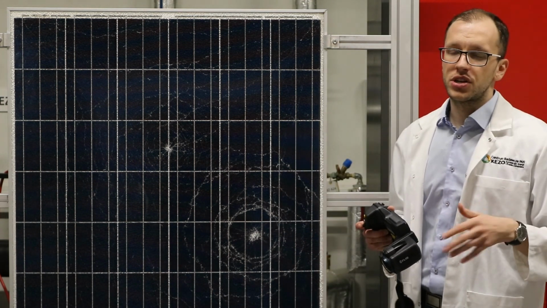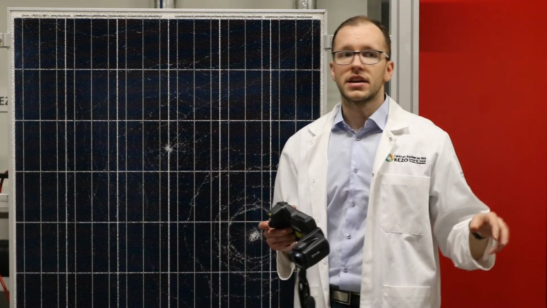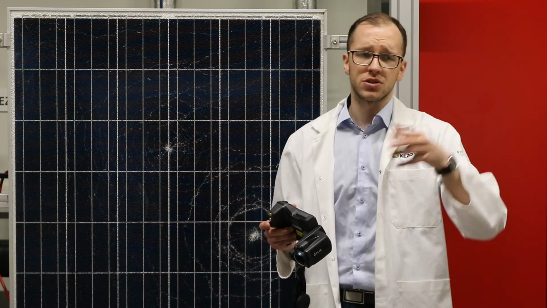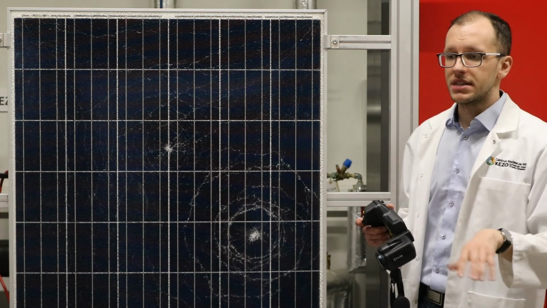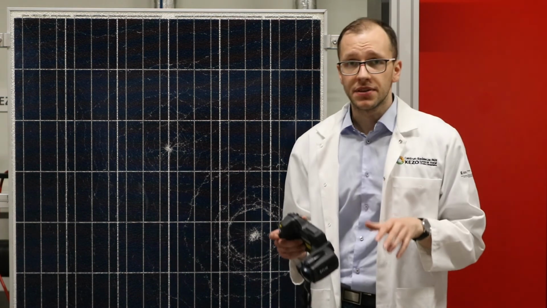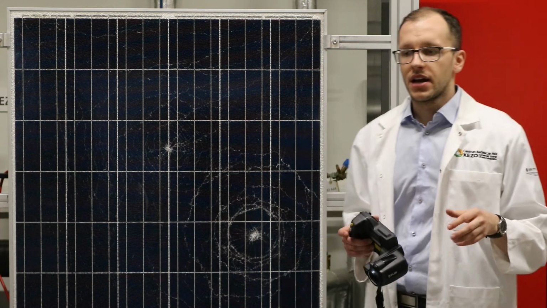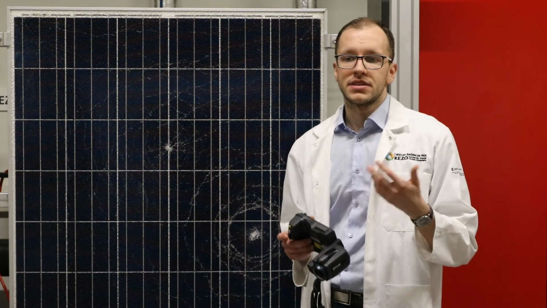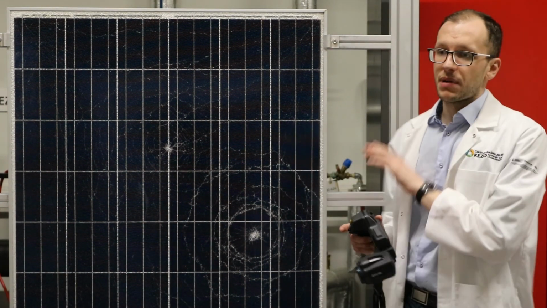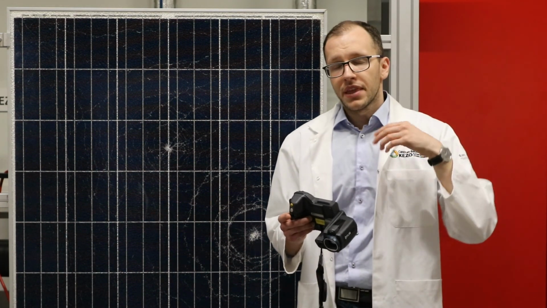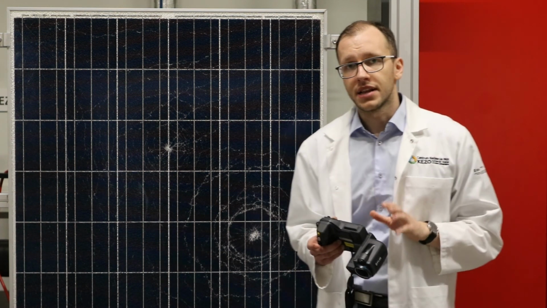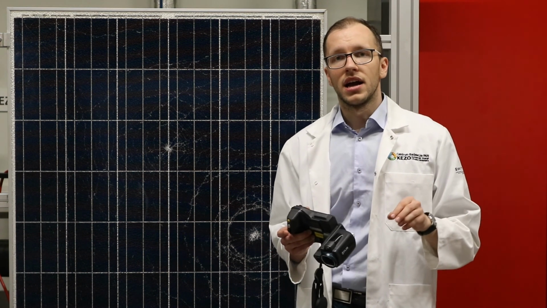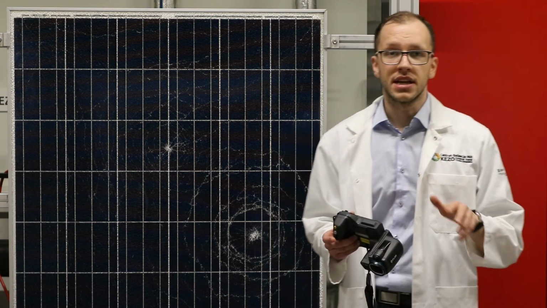So it's really important to take into account every factor which can influence your measurement. That's why, according to me, electroluminescence is more precise than thermography. But in this particular case, the image which we will get should be very similar to the image taken by the electroluminescence camera.